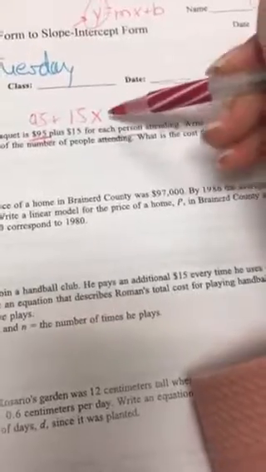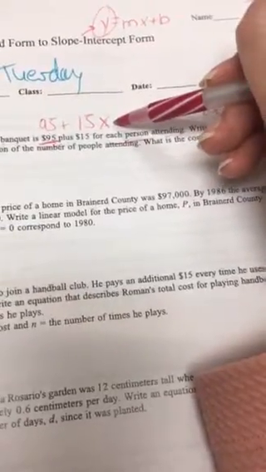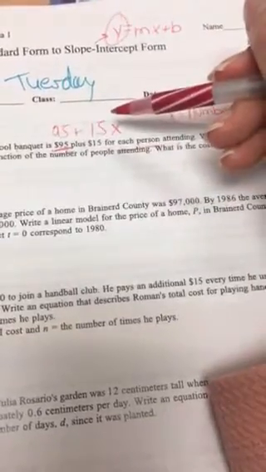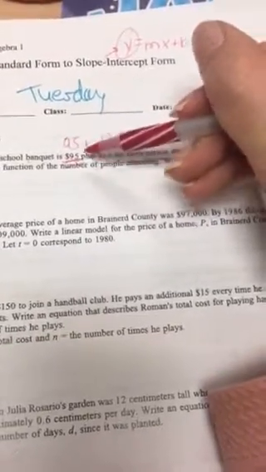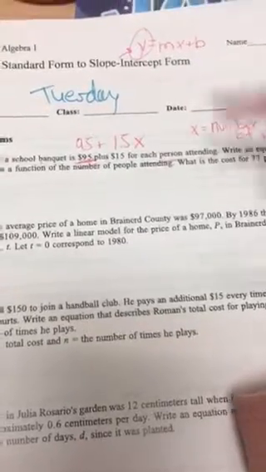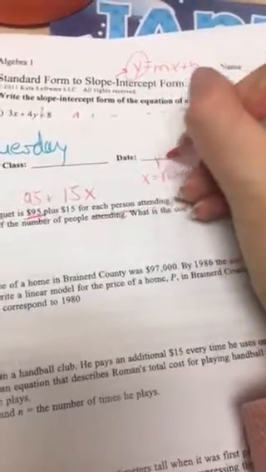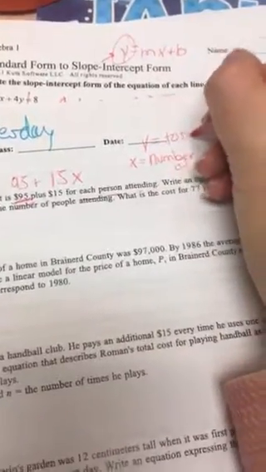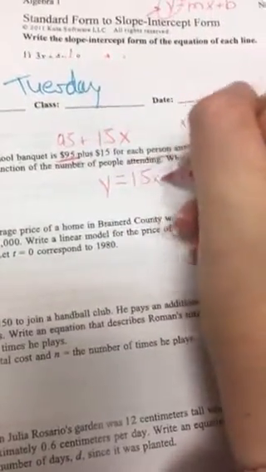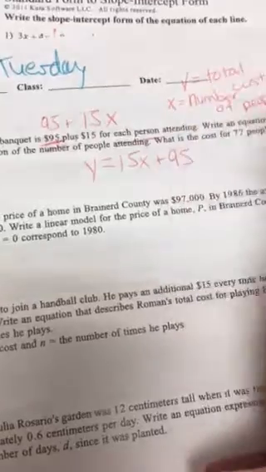So if I know my number of people, and I multiply it by 15 and add the $95, I would get my total cost. So I'm going to say Y equals total cost. So my equation is going to be Y equals 15X plus 95. So that's the first part.